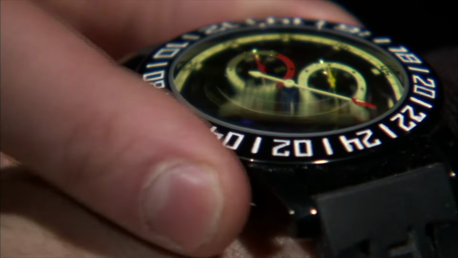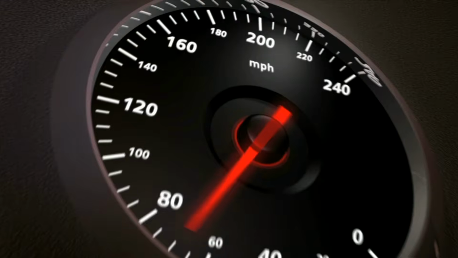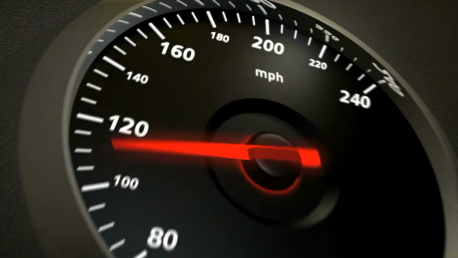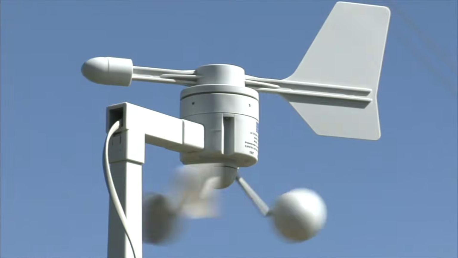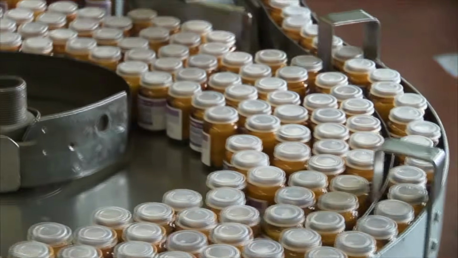Measurement plays a fundamental part in our lives. We measure time to be sure we make a flight. We measure speed to avoid going over the limit. We measure wind speed to predict weather. Measurement is also widely used in manufacturing and medicine.